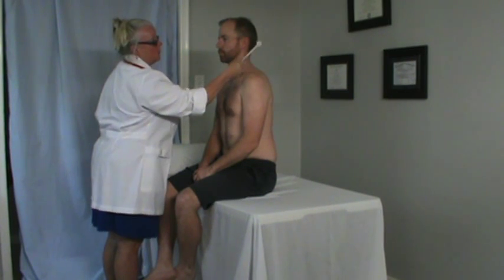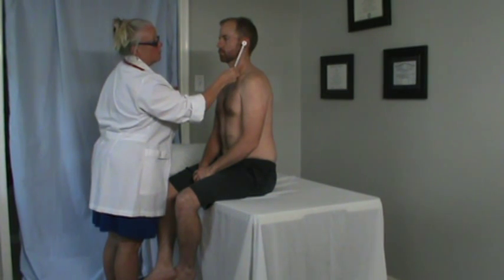No. Moving it to the auditory canal, and let me know when you don't hear the sound anymore. No. Checking the other side, placing it on the mastoid process.